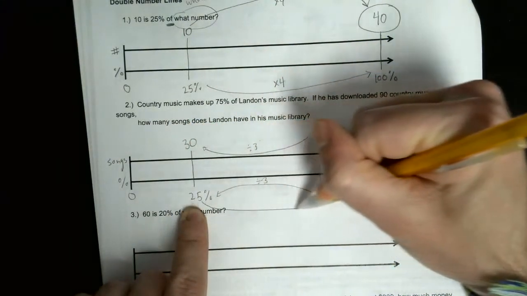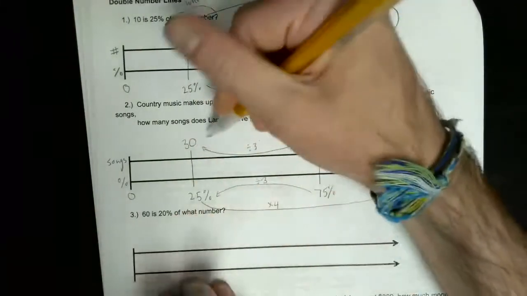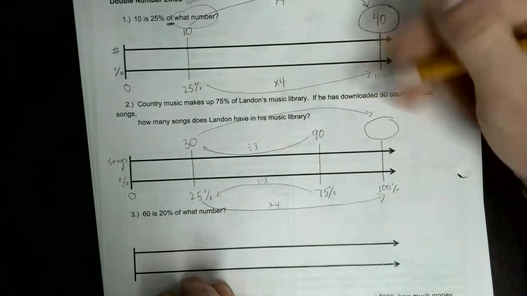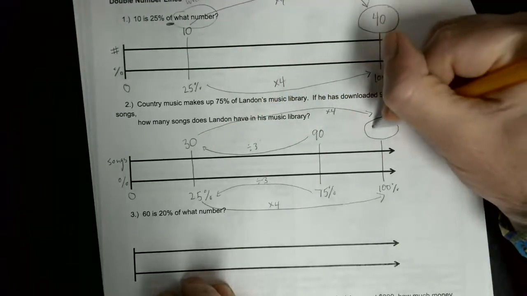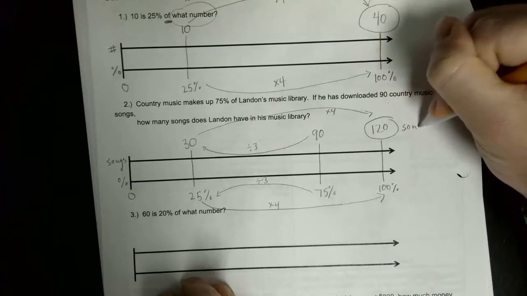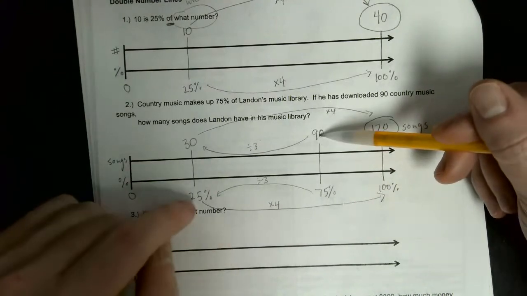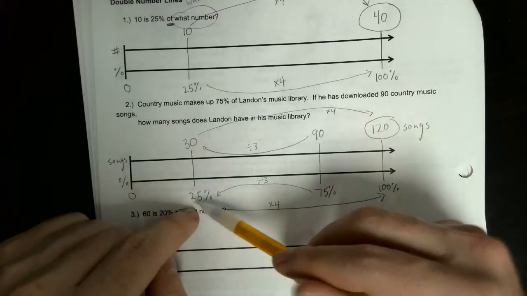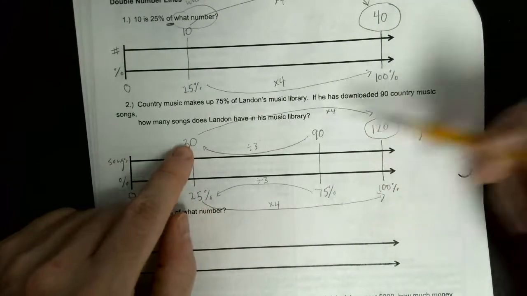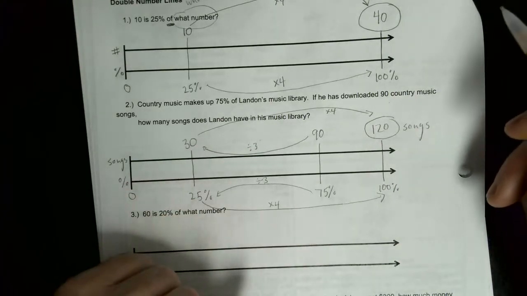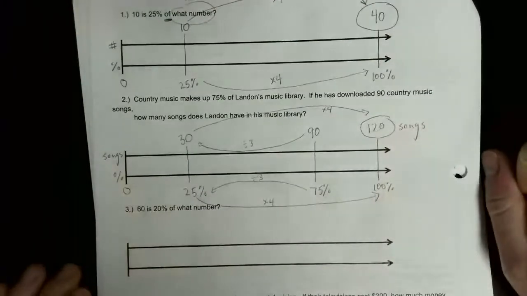And now we can get from 25% to 100% by multiplying by 4. So we had to scale down by dividing, and now we're scaling up by multiplying. 30 times 4 is 120 songs. Now, another way to think about that is if 75% is 90, 25% is 30. Well, 25 plus 75% is 100. 30 plus 90 is 120. So that's another way of seeing how that would work out. So we had to scale down, then scale back up because we couldn't get right from 75 to 100.